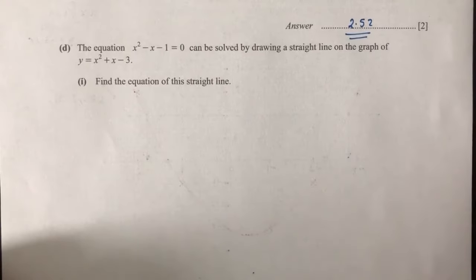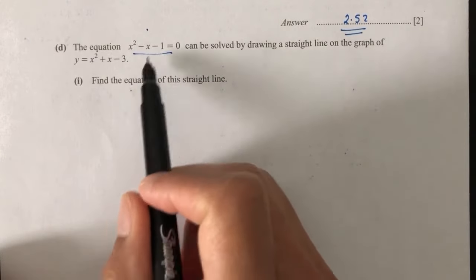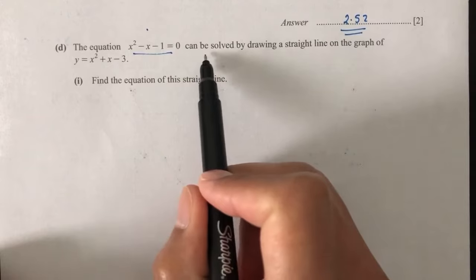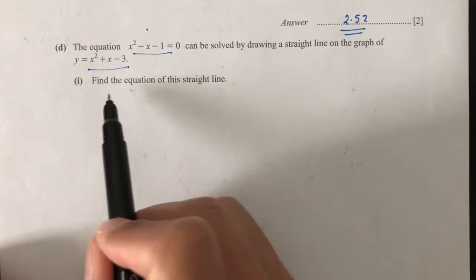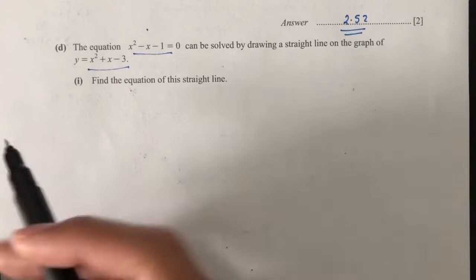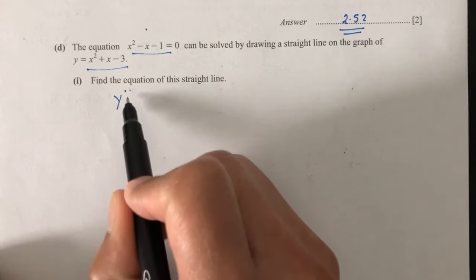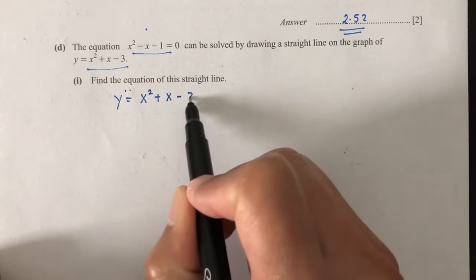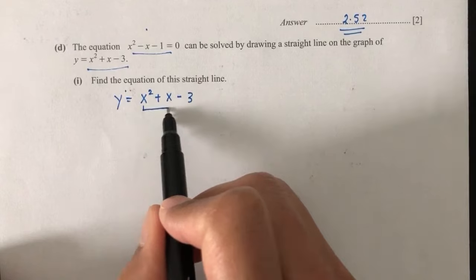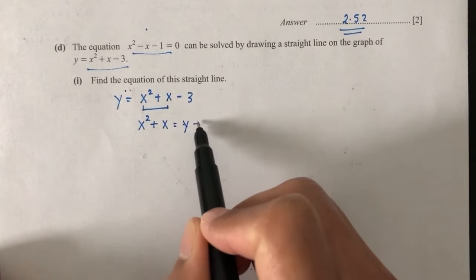So now part D. The equation this is y. Sorry, this is not y actually, it's a different line. This can be solved by drawing a straight line on the graph of this. Find the equation of the straight line. So one more time, the same thing again. As we know, this is the equation that we have drawn: y equal to x squared plus x minus 3. So we make this the subject of the formula. So x squared plus x is equal to y plus 3.